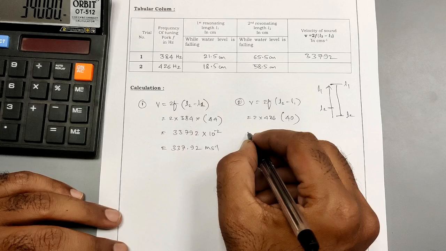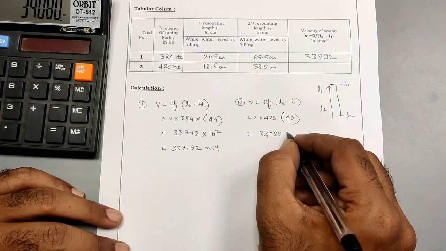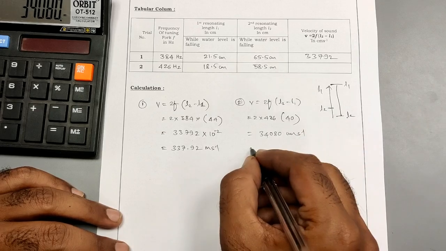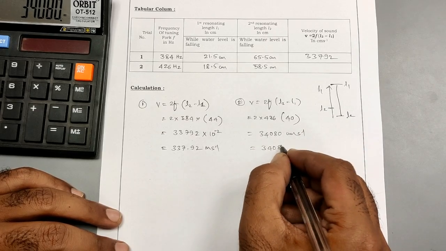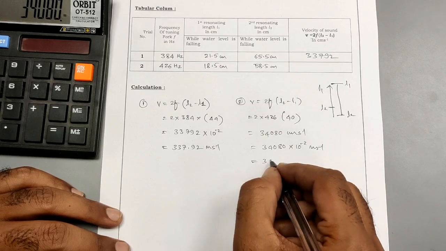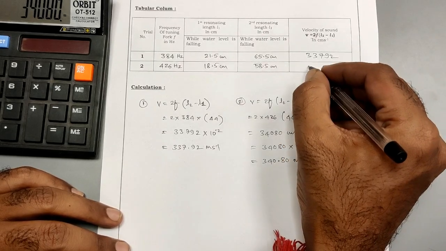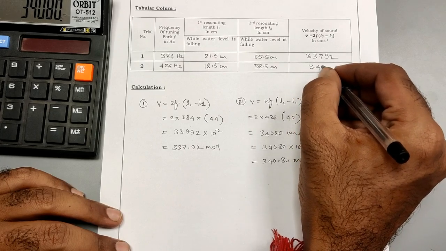Right? So this is 34080. Okay. This is centimeter per second. In meter per second, it will be 34080 into 10 to the power minus 2 meter per second. Or we can write it as 340.80 meter per second. Right? In centimeter per second, I will write it as 34080.